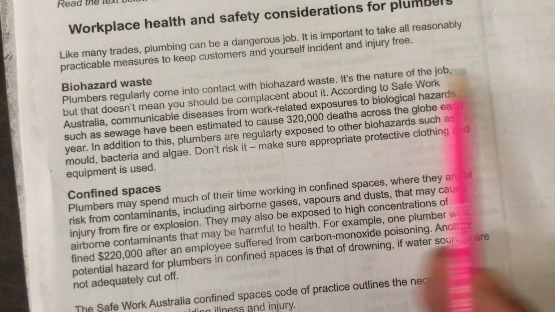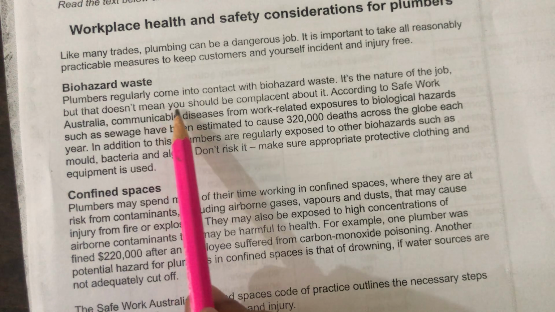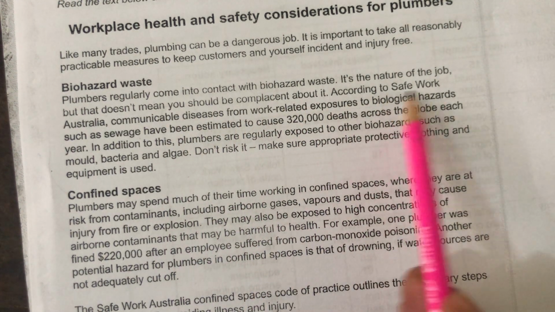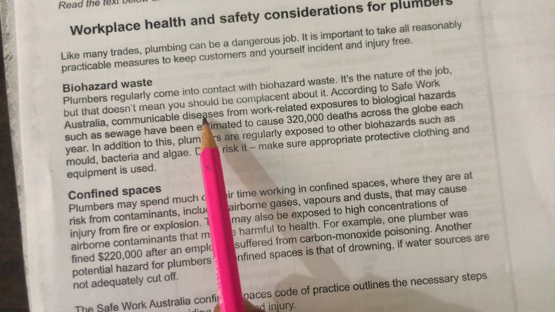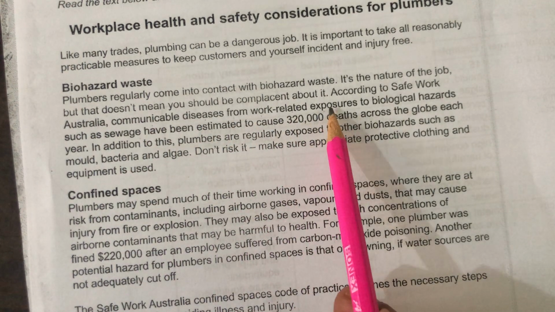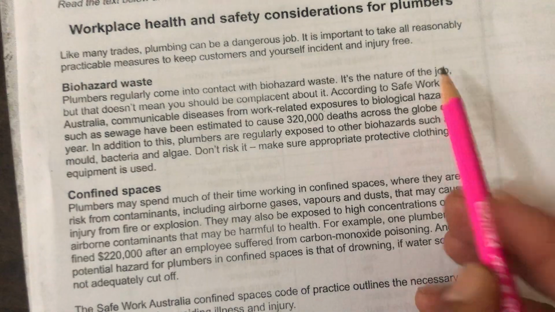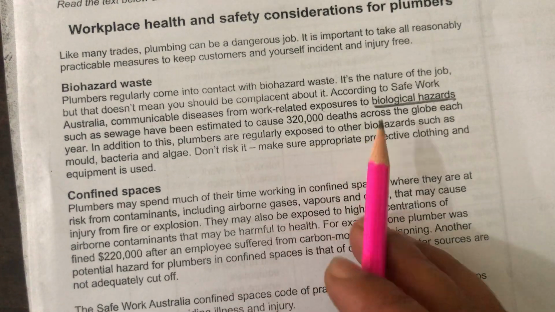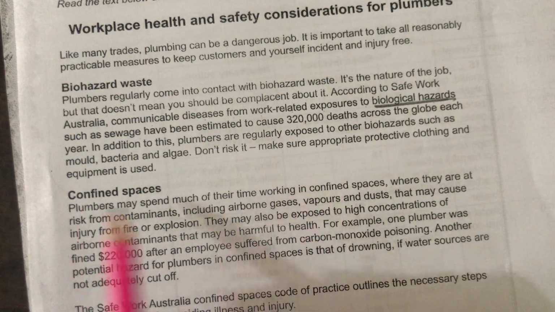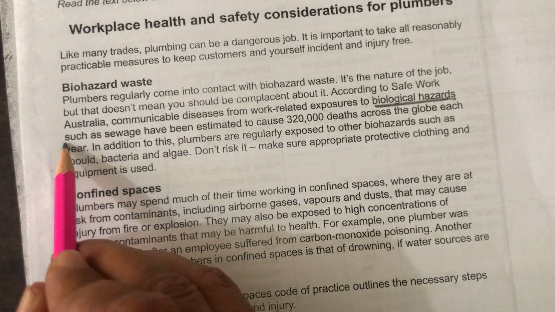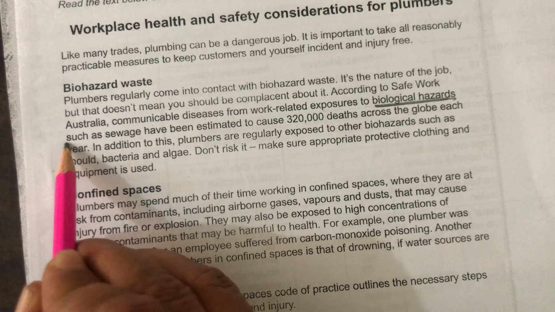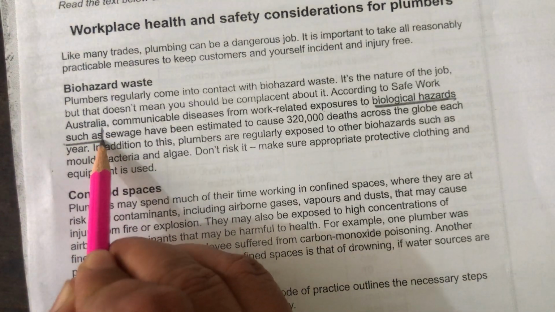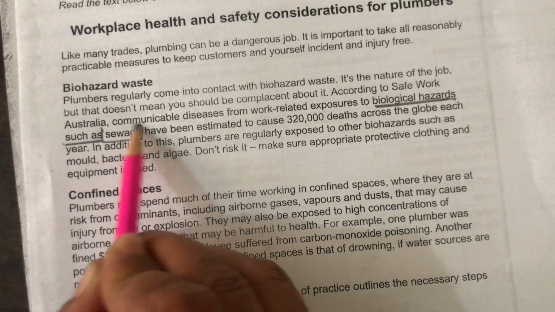It's the nature of the job, but that doesn't mean you should be complacent about it. According to Safe Work Australia, communicable diseases from work-related exposures to biological hazards. So it is the related word to the biohazard waste which is given in the question section. And then we have to find the examples. For the word example we can see the words such as, and after such as the main keyword, which is the answer of question number 15, is sewage.